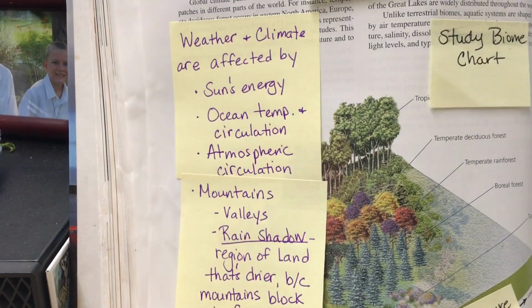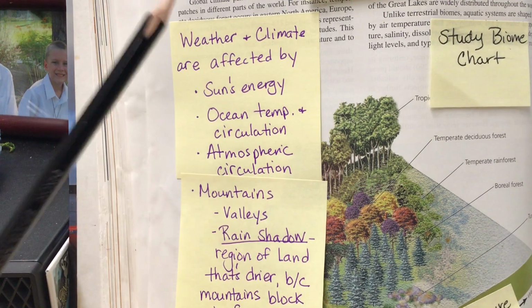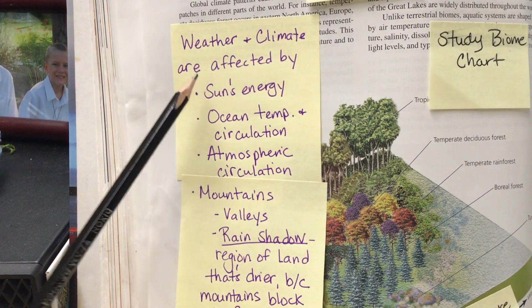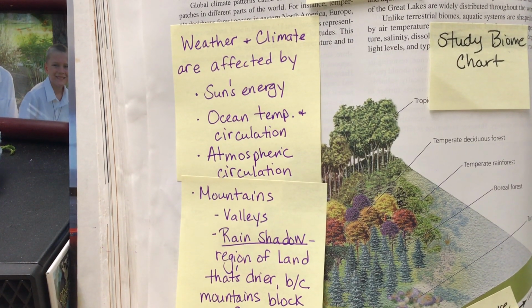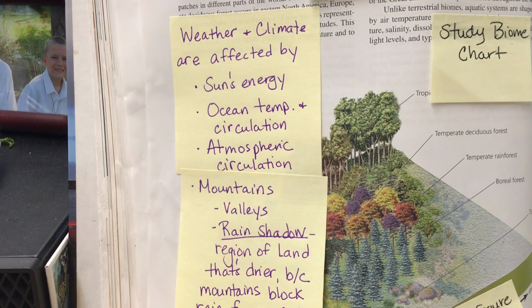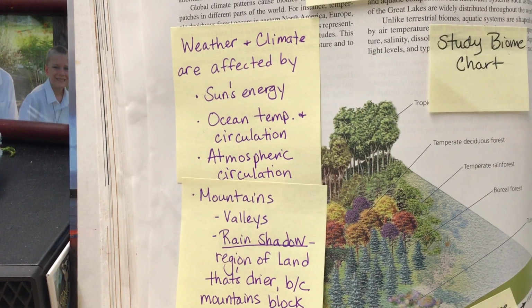Weather and climate, or temperature and precipitation, are influenced a lot by the sun's energy. So how much sun do you get? If you get a lot of sun and heat in the tropical zones, you're a tropical biome. If you don't, you're usually a polar biome. If you're in the middle somewhere, you're temperate. Ocean temperature and circulation also affect this.